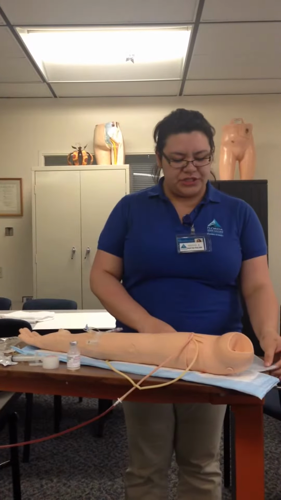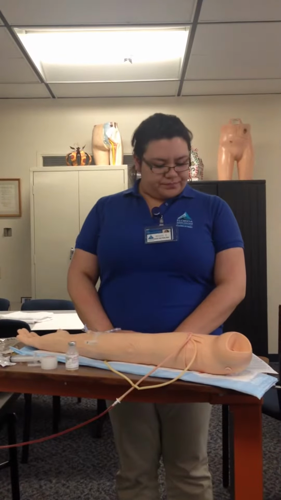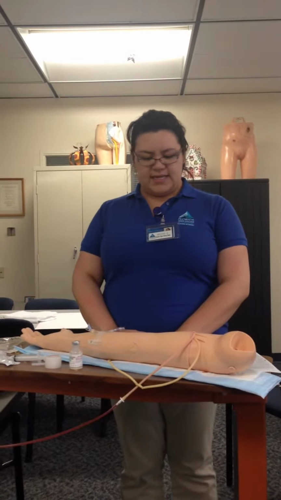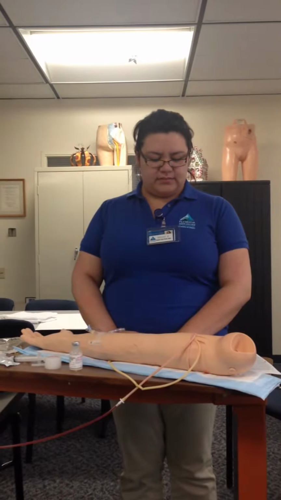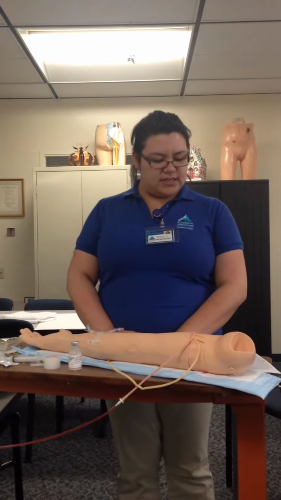Demonstrating administration of an IV med via the Minibag. So first I would check my physician's orders and verify the correct medicine, dose, route, frequency of the med, assess the patient's lab values and history of allergies.